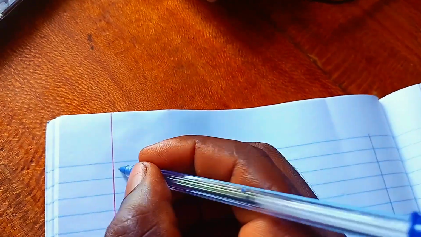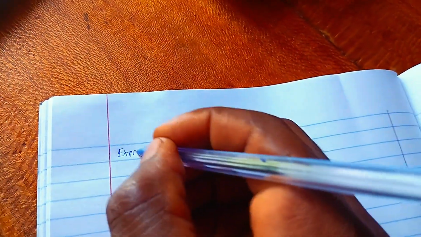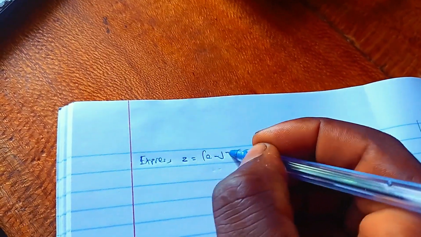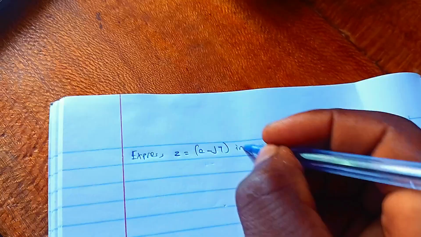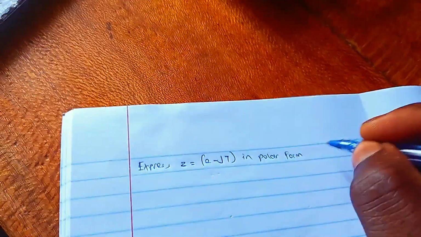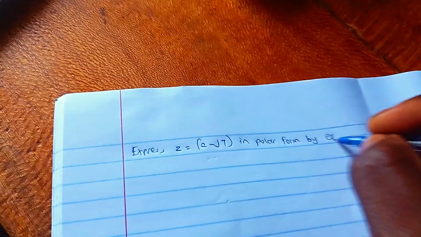Question number 1 says: express z, which is 2 minus j7, in polar form by calculation. Let me write the equation for you. Express z, which is 2 minus j7, in polar form.